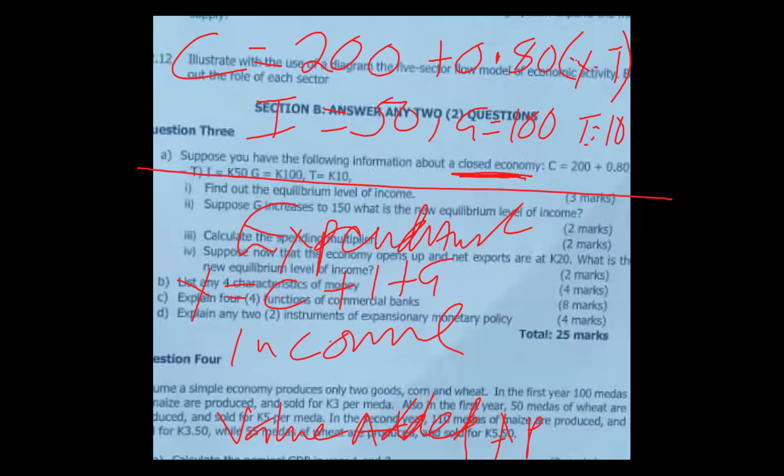It doesn't involve the foreign world. So we will not add that part which you usually add, the component for net exports, exports minus imports. We don't add it in this question, but we usually add it when we are having an open economy.